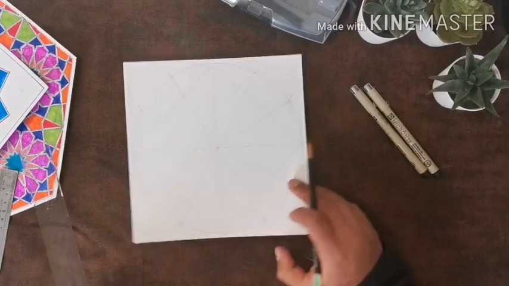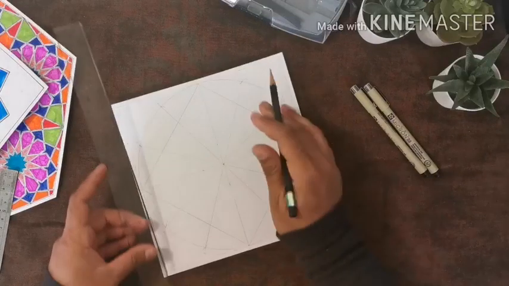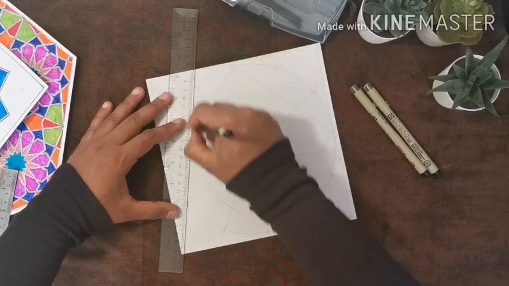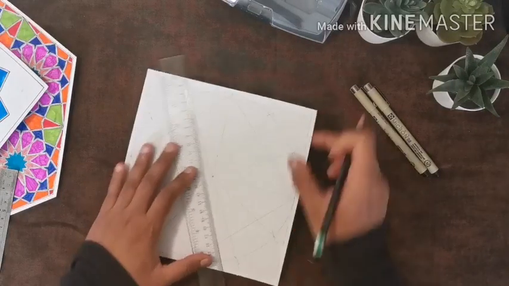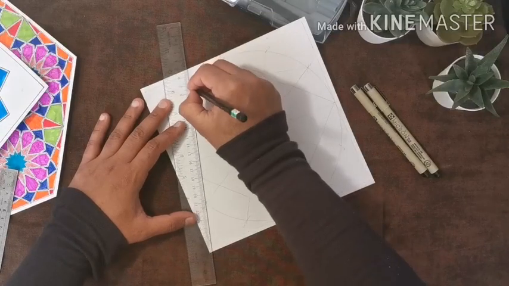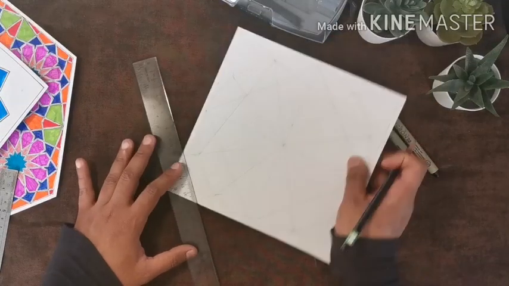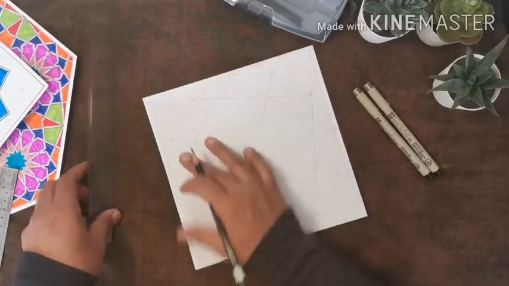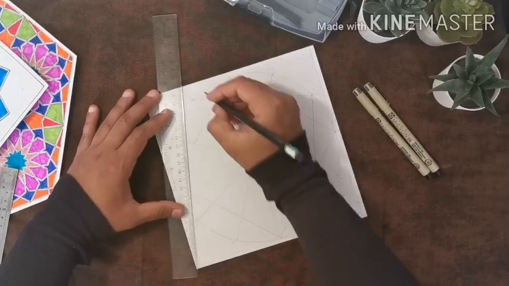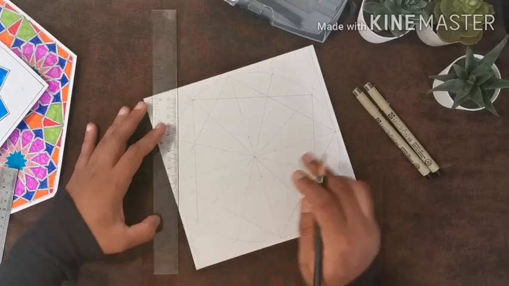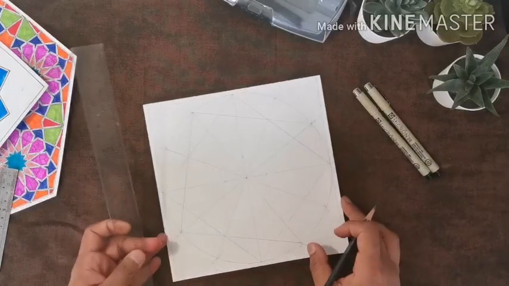Hope you can see there is a square. Now we need to make another 2 more. Now we will join 2 to 2, and this 2 to this 2, and then this 2 to here. Well, now one more square is left.